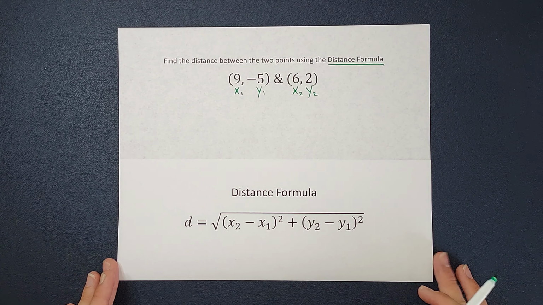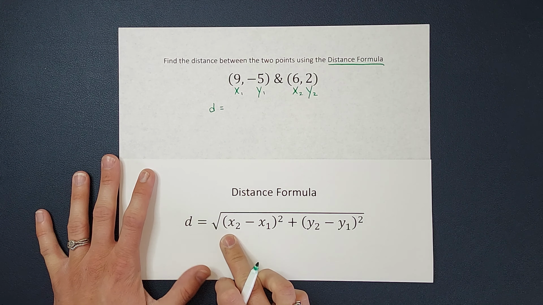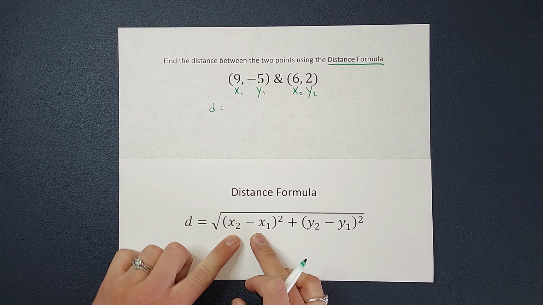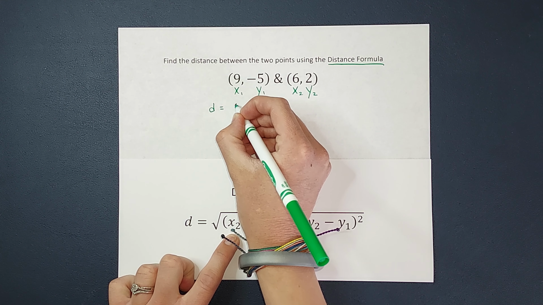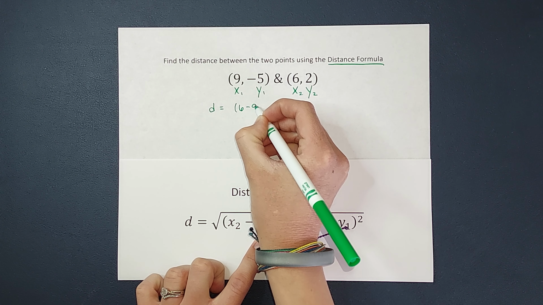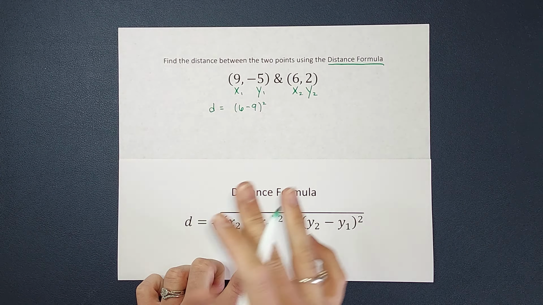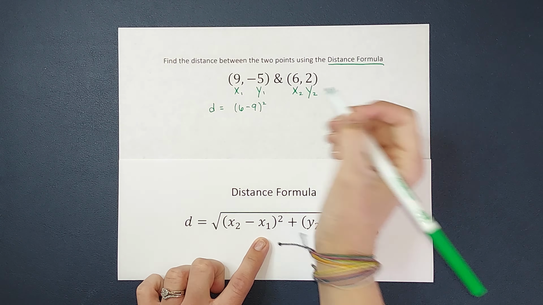Okay. So my unknown in this case is the distance, right? The d. That's what we are solving for. So I'm going to take x2, which is 6, minus x1, which is 9. And that is being squared, okay? Don't worry, I didn't forget about my square root. I'm going to put it in just a second.